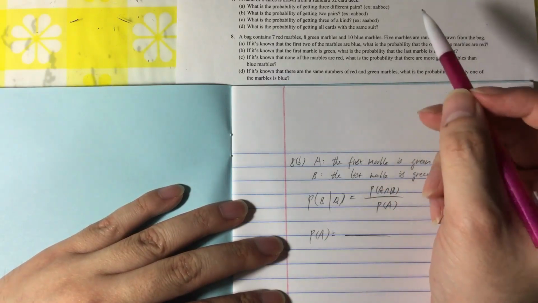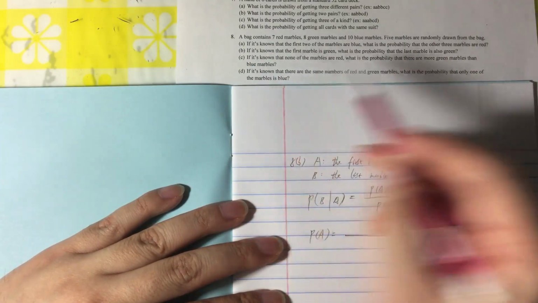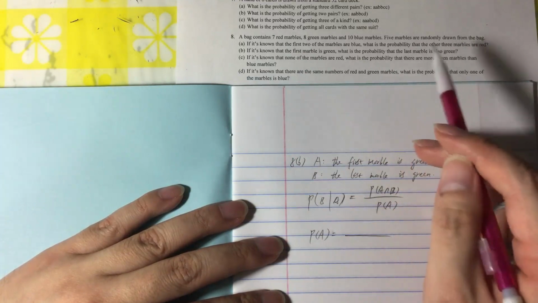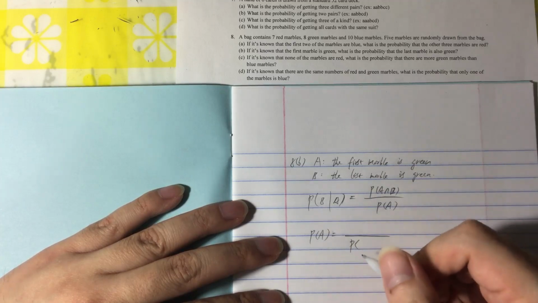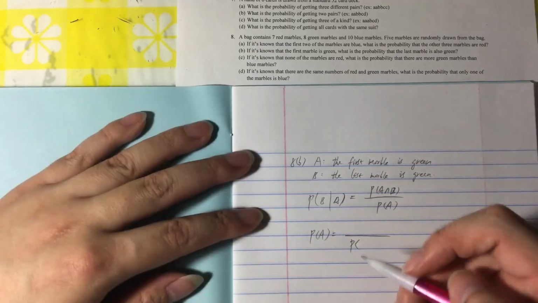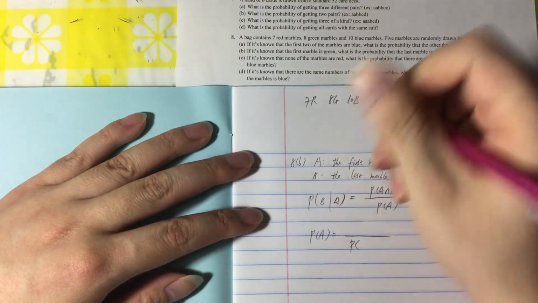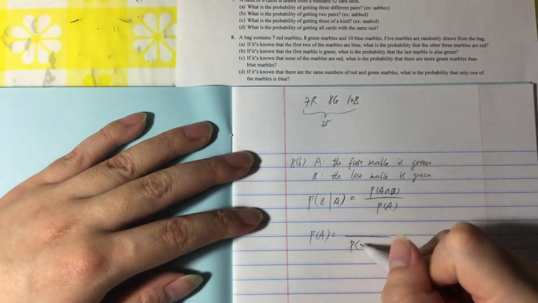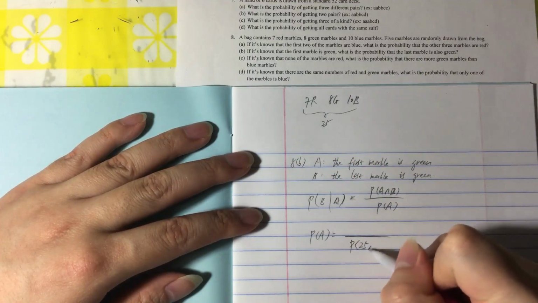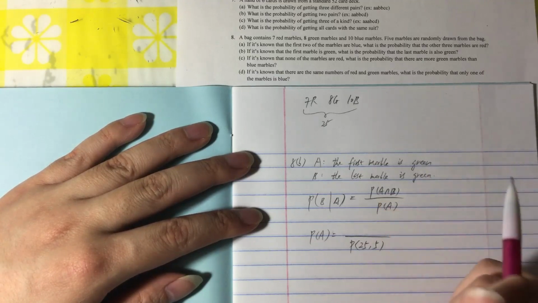Here, does the order matter? In this problem, in part B, since we specify the first marble and the last marble, that means order matters. If order matters, we use permutation. So we are choosing 5 marbles out of 25. There are 7 red marbles, 8 green marbles, and 10 blue marbles, 25 marbles in total. So the denominator is permutation 25 choose 5, the number of all possible outcomes.